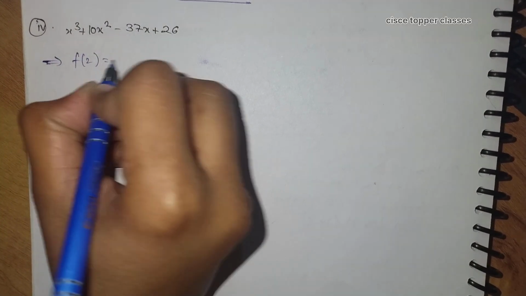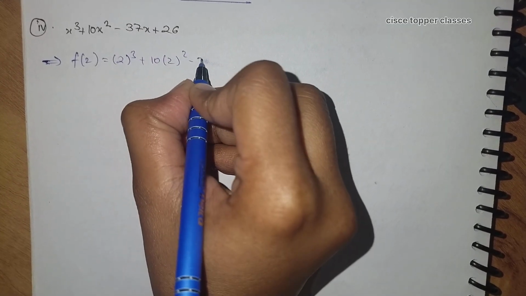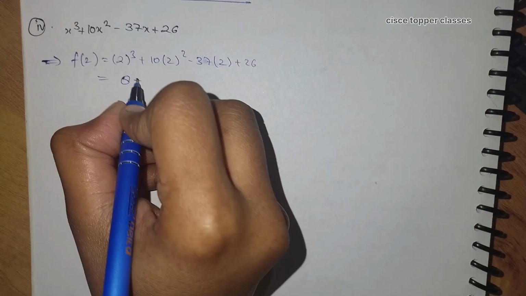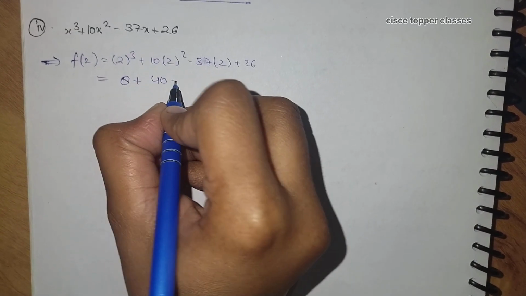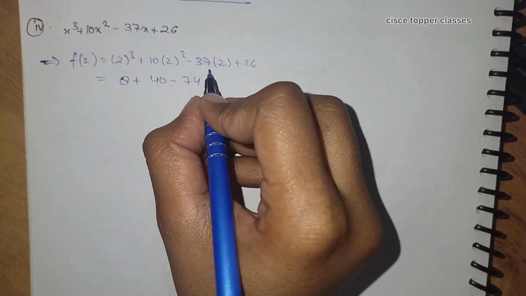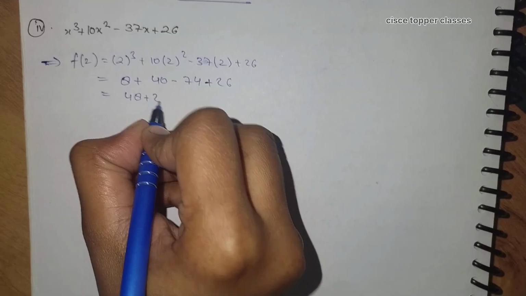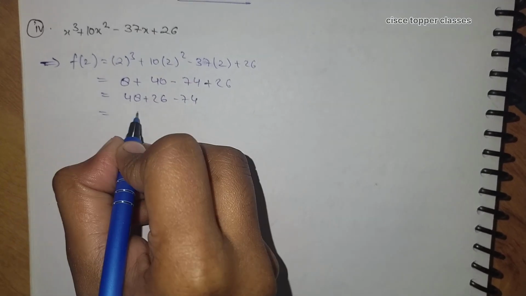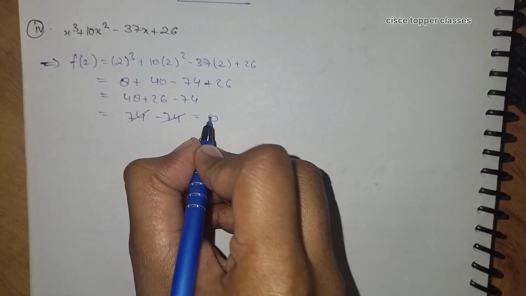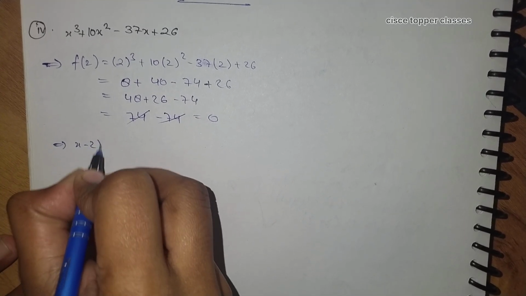If we put f(2) here, that will become 2 cubed plus 10 into 2 squared minus 37 into 2 plus 26. So it will become 8 plus 40 minus 74 plus 26. Adding this, it will become 48 plus 26 minus 74. On cancelling, we are getting 0 as the answer here. We know if it is 0, it means x minus 2 is a factor of f(x).